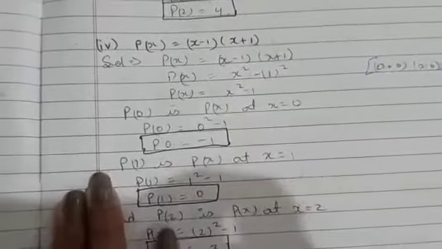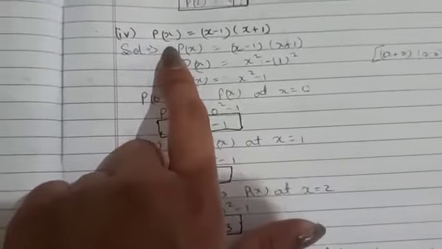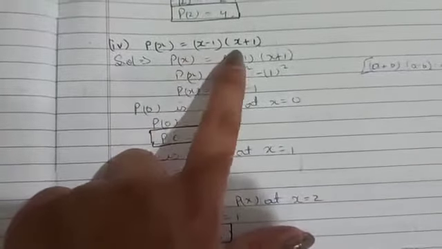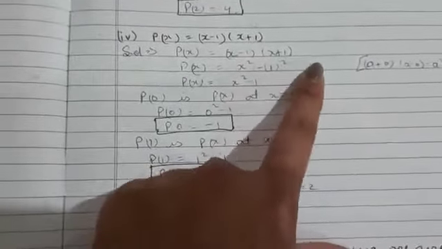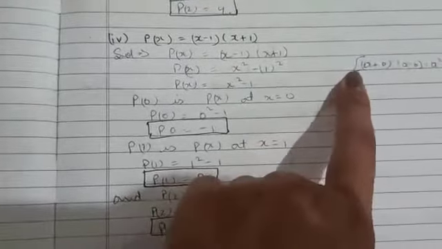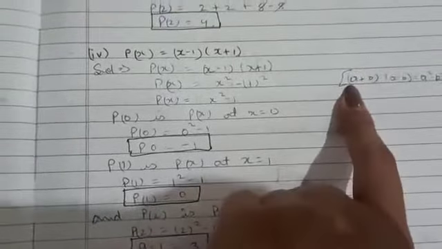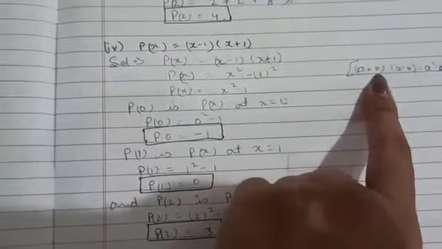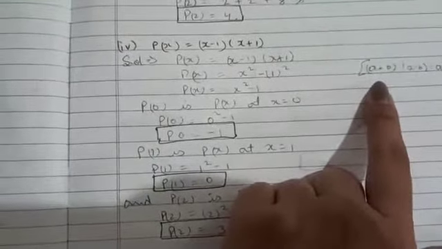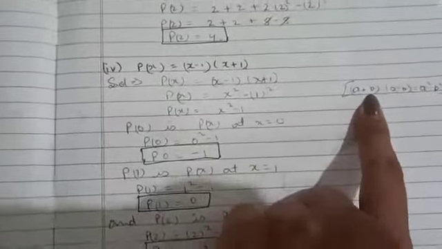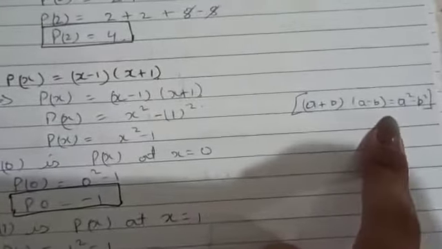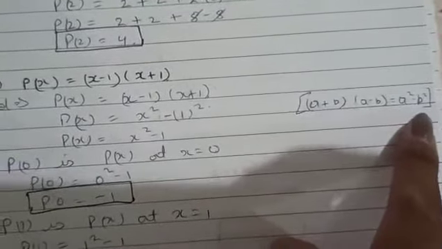Now see the second bit is p(x). Second bit is p(x) equals x minus 1 times x plus 1, and we have studied the identities in standard 7th that if we have two real numbers, or two variables, a plus b multiply a minus b, then it will be given by a square minus b square.